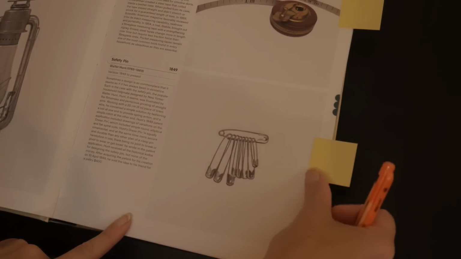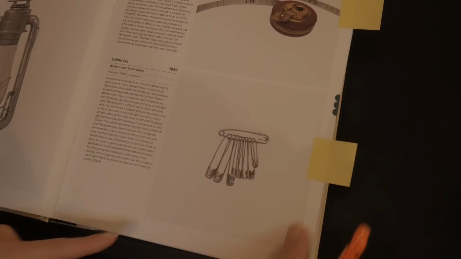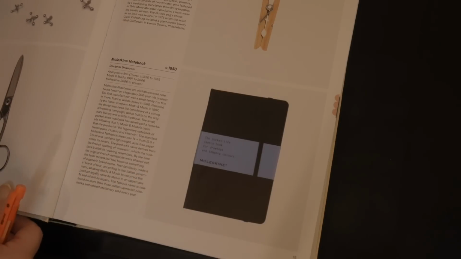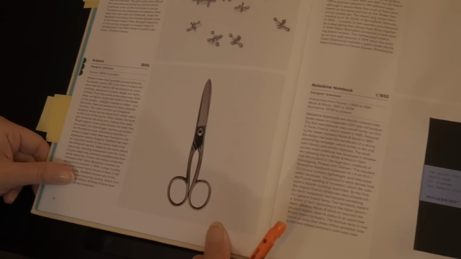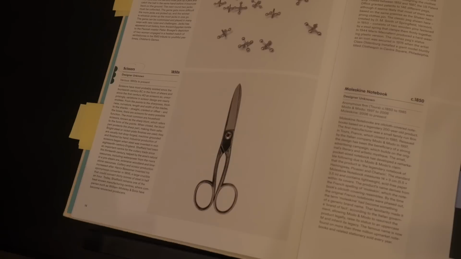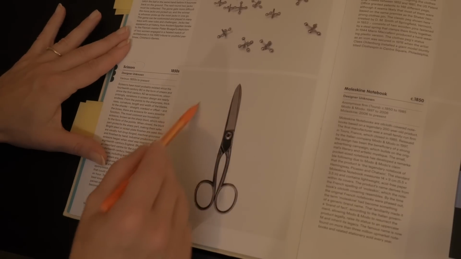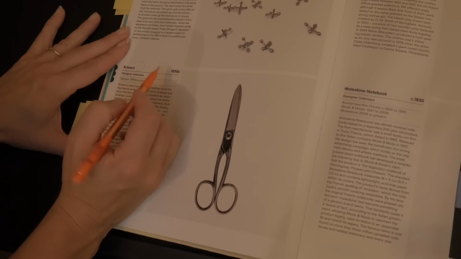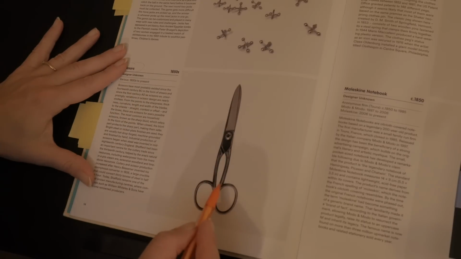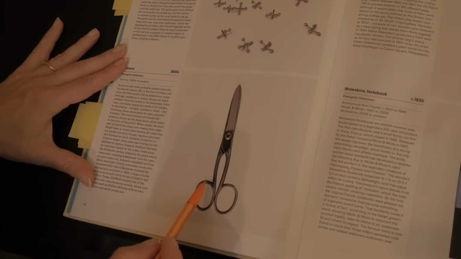Let's save this one here. Our next item here, scissors. Scissors are from the 1850s, and the designer is unknown. Okay, so scissors have most probably existed since the 14th century BC in the form of shears, and since the 1st century AD as scissors.